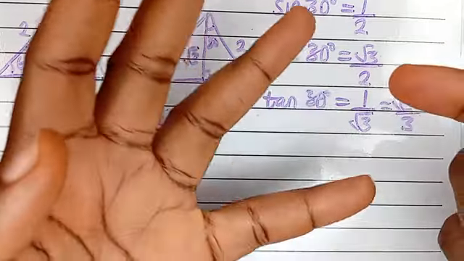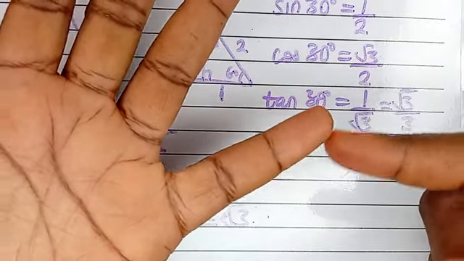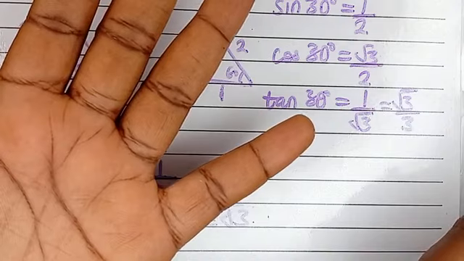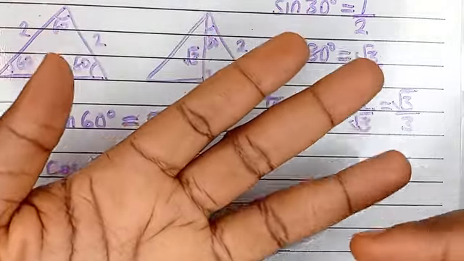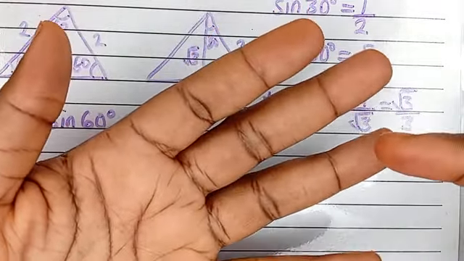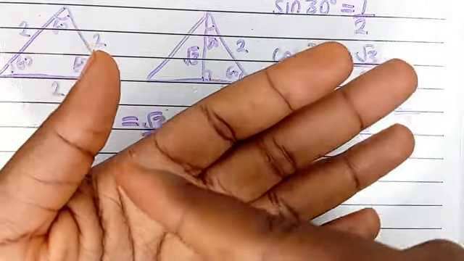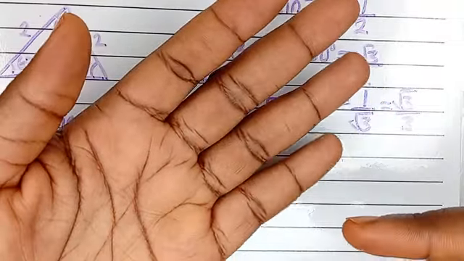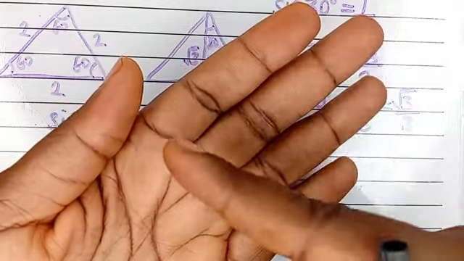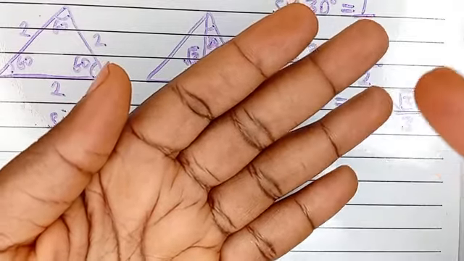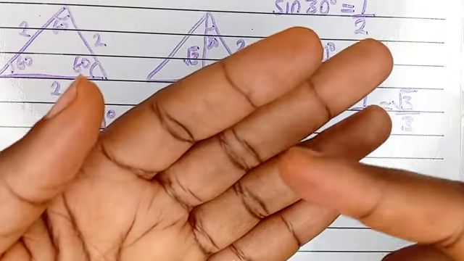Then for 90s and zeros, for sine 0, the number of fingers below angle 0 on the palm is 0. So that is root 0 over 2, which is just 0. Sine 0 is 0. But cos 0 is equal to the root of the number of fingers above over 2. So the number of fingers above 0 is 4, right? So root 4 over 2. Root 4 is 2. So 2 over 2, that is 1. So cos 0 is equal to 1.